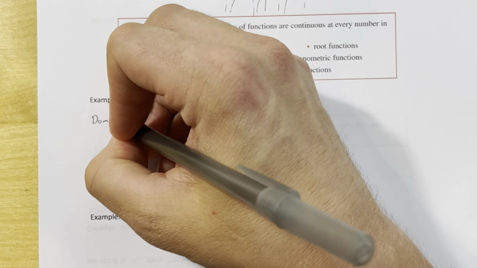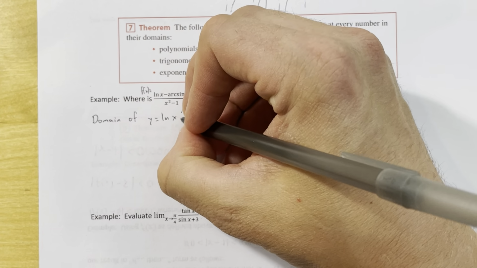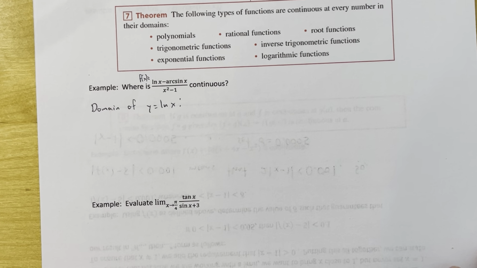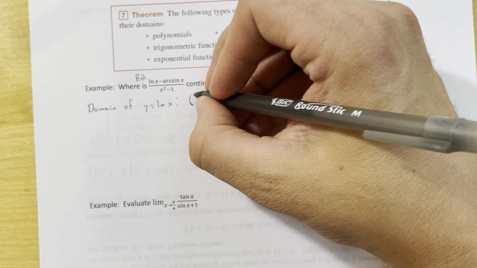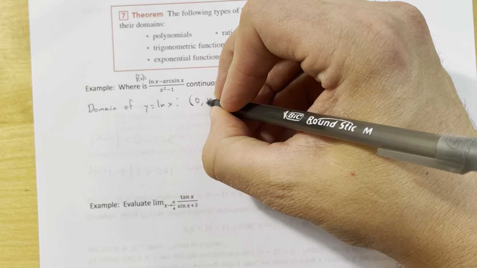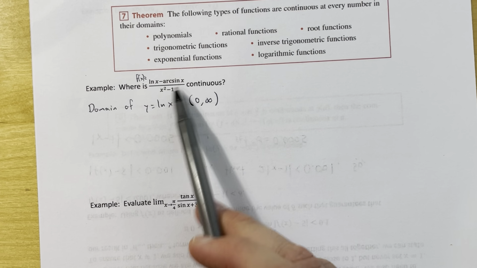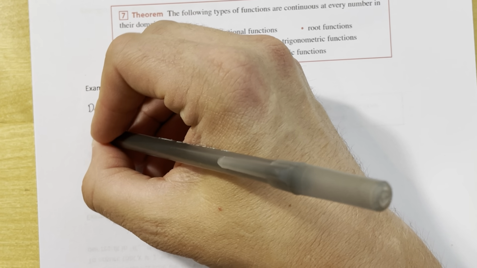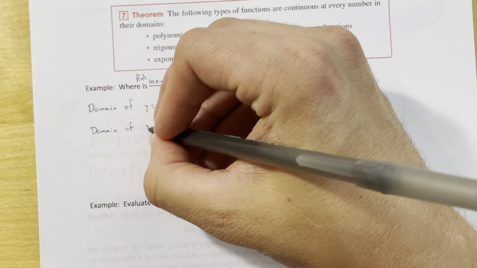The domain of y equals the natural log of x. So we know from algebra that the domain of any logarithm function, natural log included, is the set of all positive numbers, okay? 0 to infinity. Where is the domain of arcsine? Domain of arcsine.